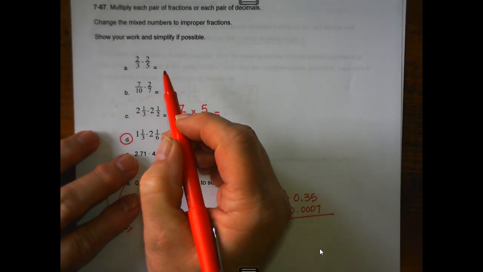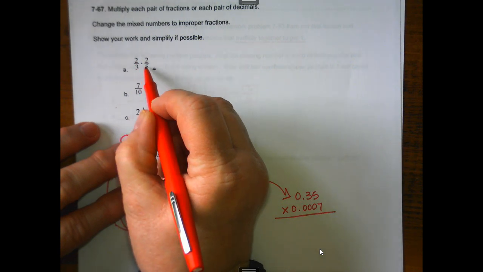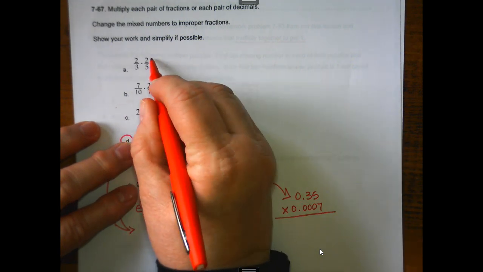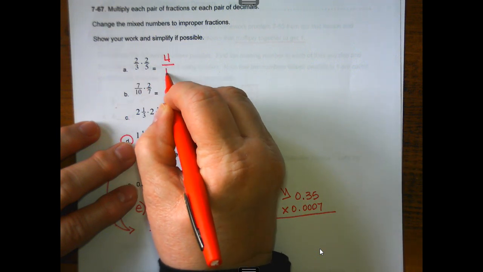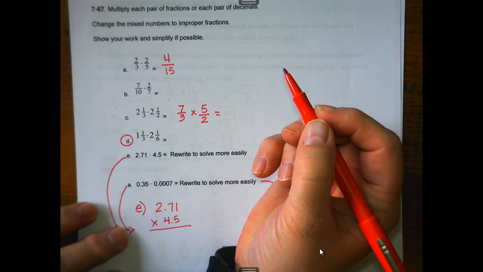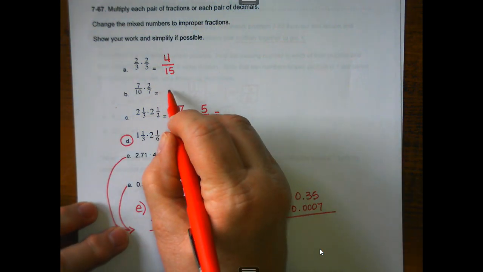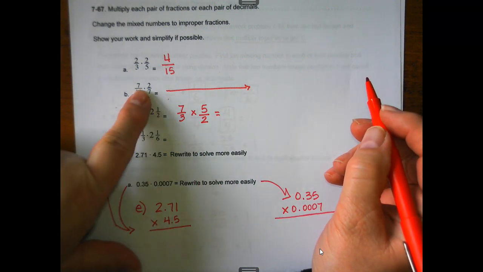This first problem, I have 2/3 multiplied by 2/5, multiply straight across, and I end up with 4. 3 times 5 is 15. And that is in simplest terms. I'm going to move this answer over here so it's a little bit easier for us to see it.